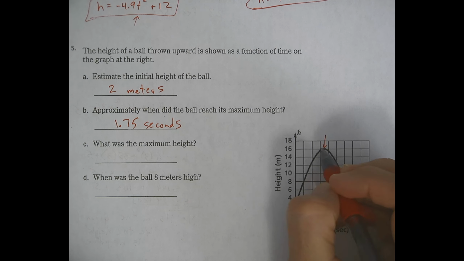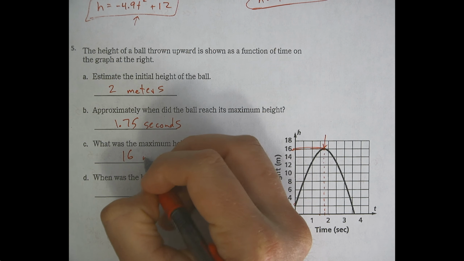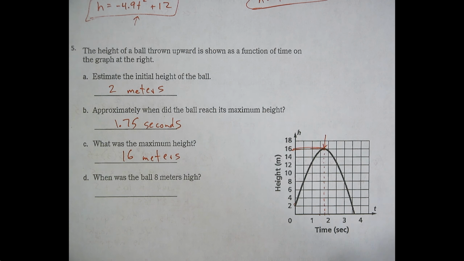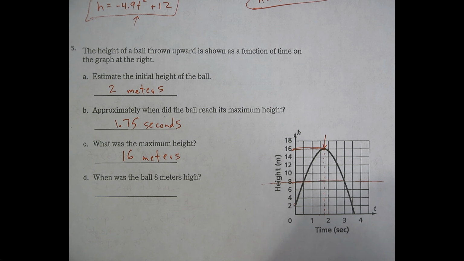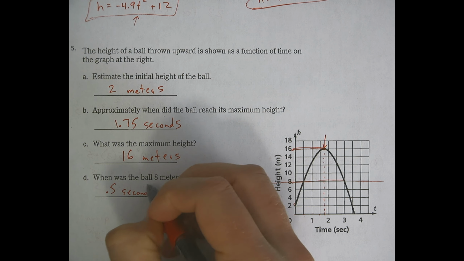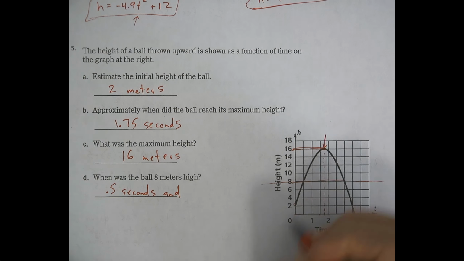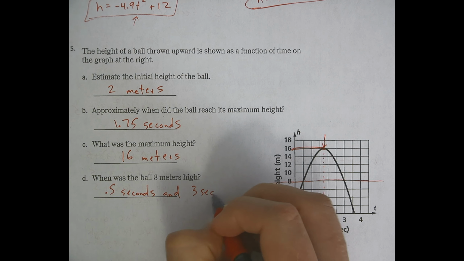What is the maximum height? So the highest this gets is right here, 16 meters. When was the ball 8 meters high? So here's 8 meters. So it's actually going to hit that twice. It's going to be 8 meters high on the way up at about half a second, right, between 0 and 1. Half a second, 0.5 seconds. And eventually it tops out, comes back down. It will be at 8 meters high again after 3 seconds.